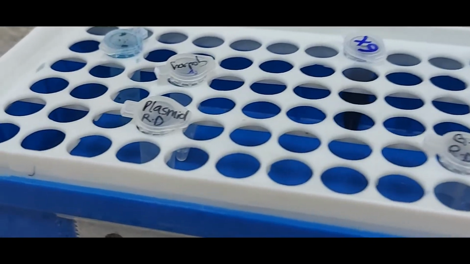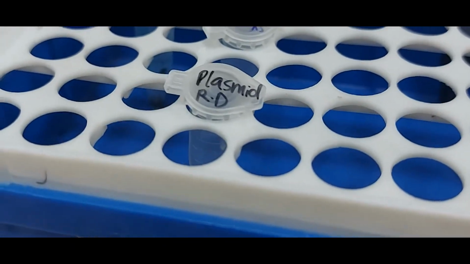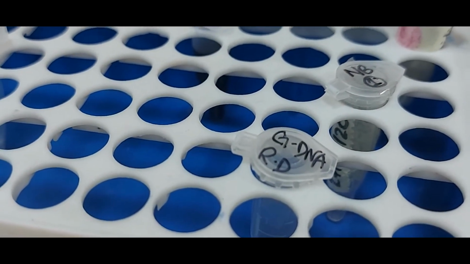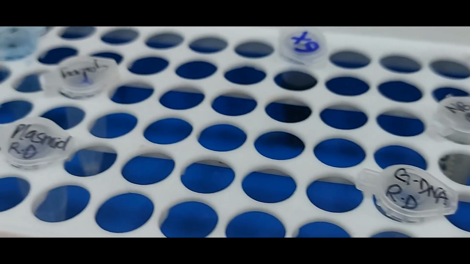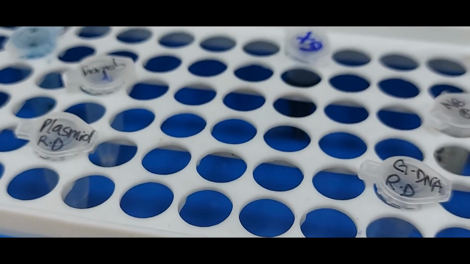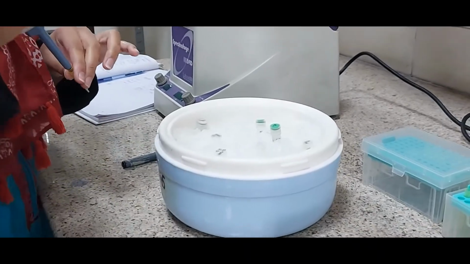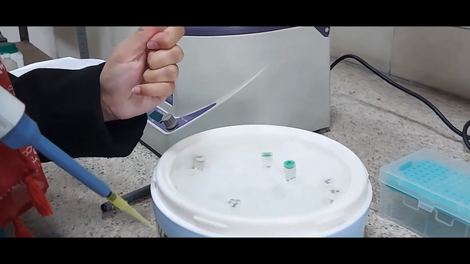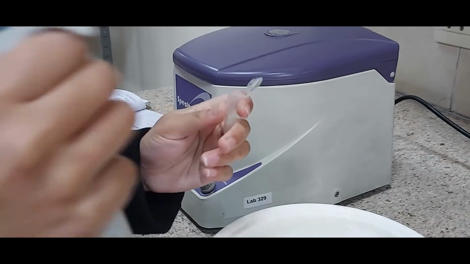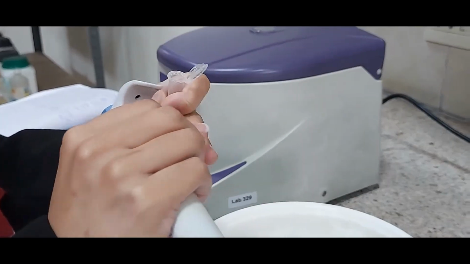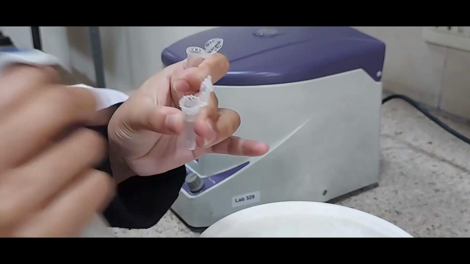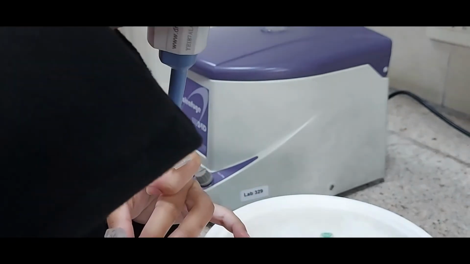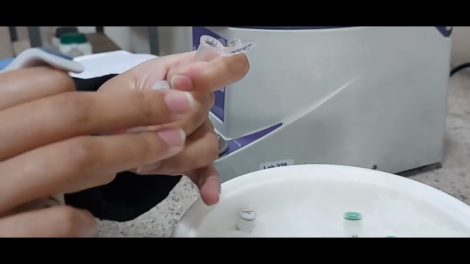But what she has done is that she has labeled one as plasmid DNA, and the other tube she has labeled genomic DNA, that is gDNA. Okay, so both of these tubes will go to the ice, where she will set up the restriction reaction. She is ready to do the restriction setup, and she has taken one of the tubes, that is for the plasmid DNA. And if you remember, on the whiteboard I wrote about the constituents of the restriction digestion mixture. So she is taking the plasmid in one of the tubes.